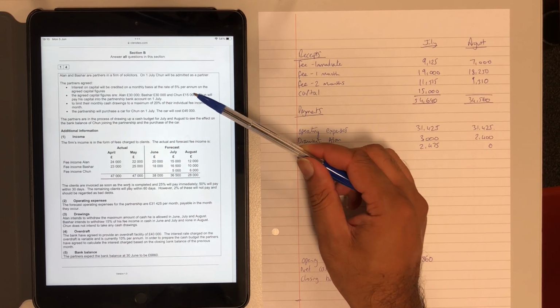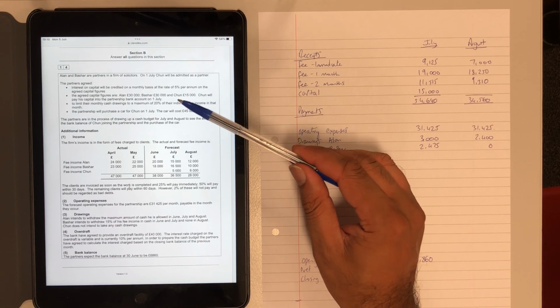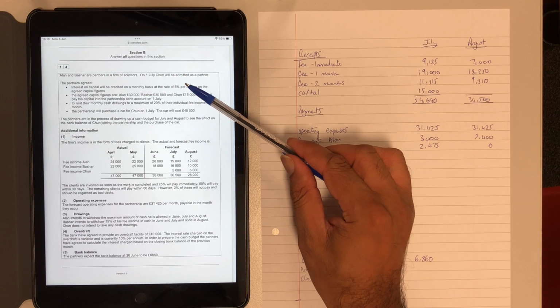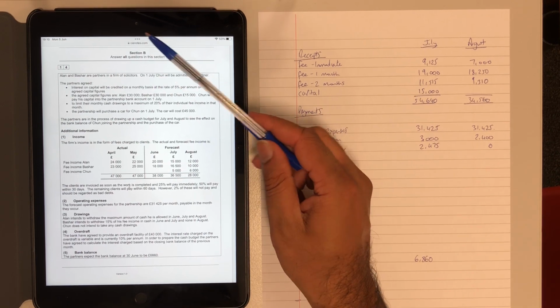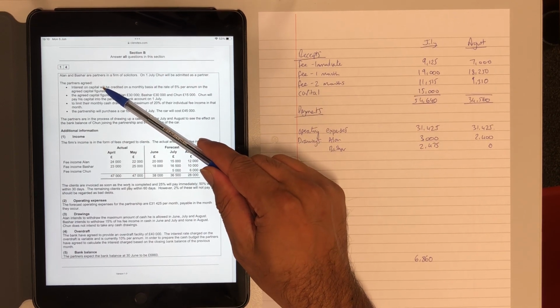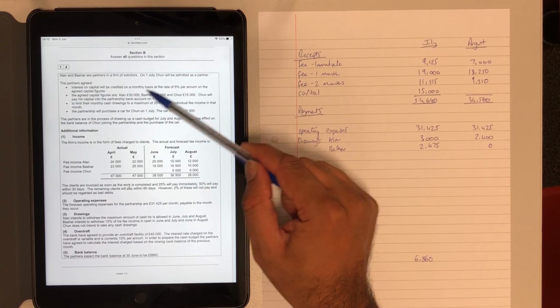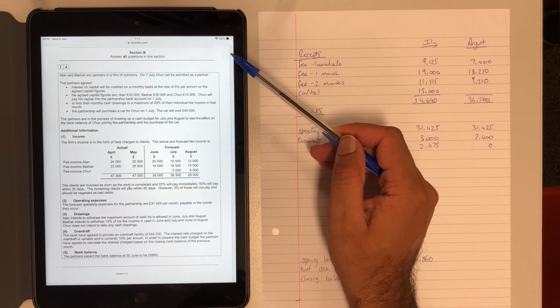Okay, so those transactions are there just to confuse you. You can ignore them. They will not affect the cash budget. They will affect the current account of a partnership. So you can ignore that bullet point over there. Okay, you don't need to calculate any interest, etc. whatsoever. It doesn't affect the cash budget itself.